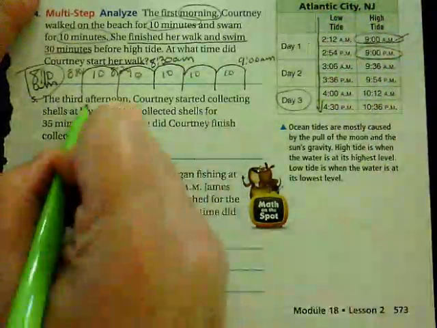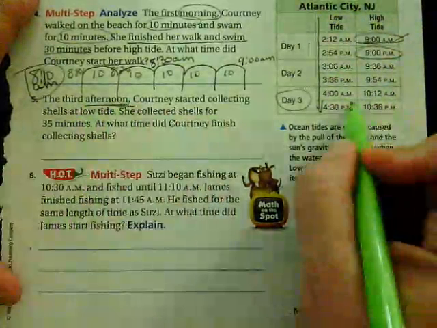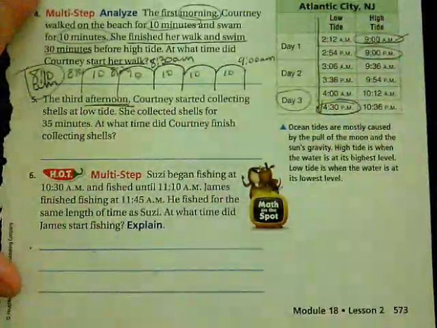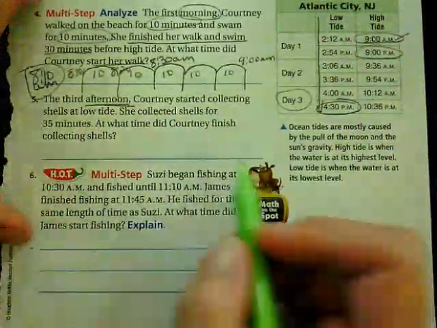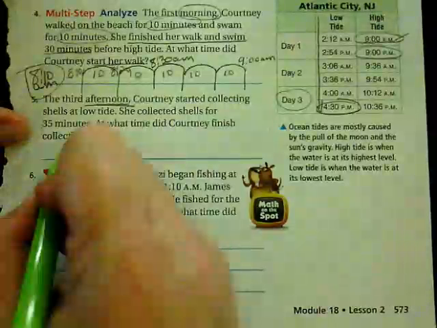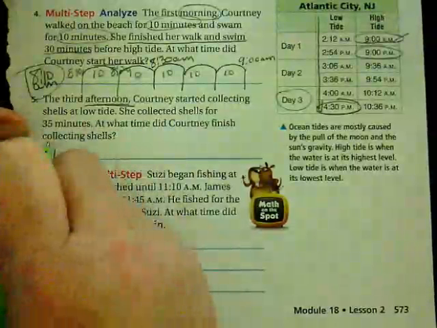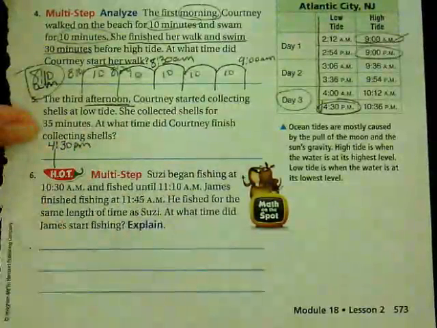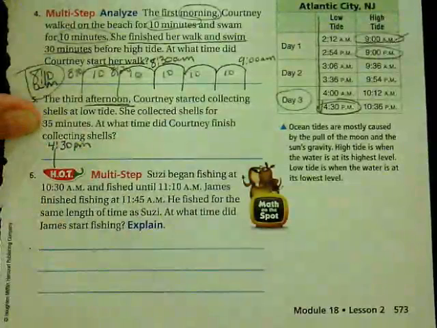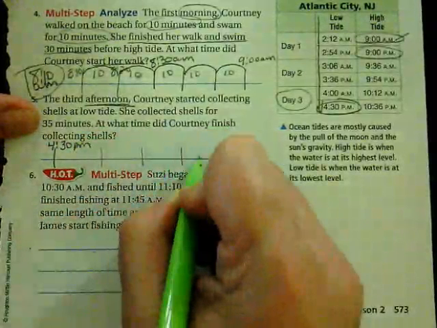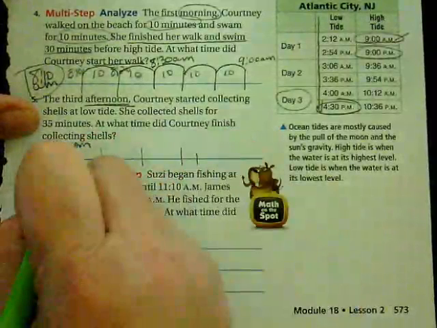All right, this says afternoon. So that means that I need to be looking at the PM time. She started collecting at low tide, so that means she started at 4:30 p.m. She collected for 35 minutes, so 10, 20, 30, 5.